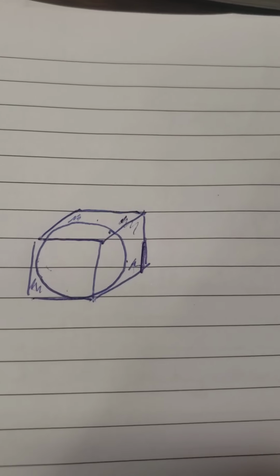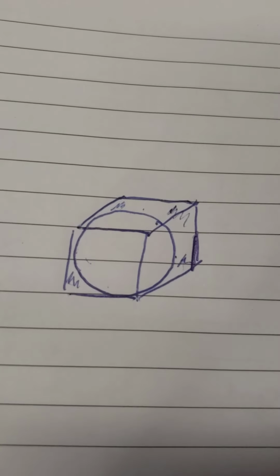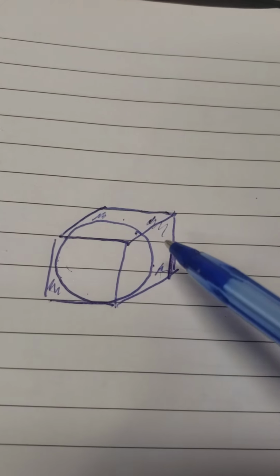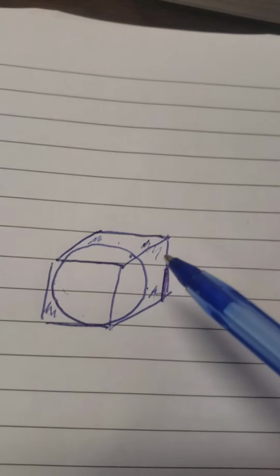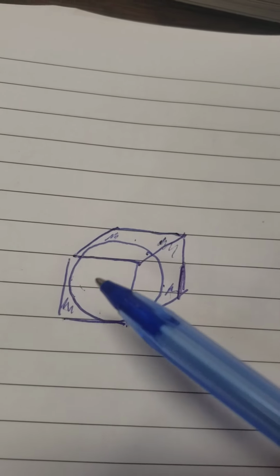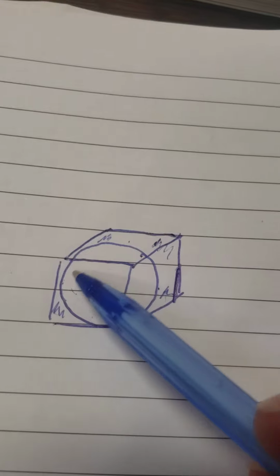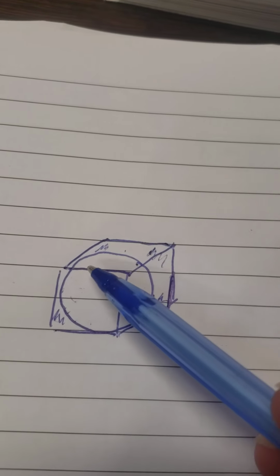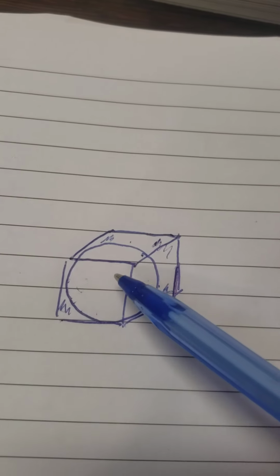So what this question wanted us to do was find the total surface area of the sphere as a percentage, as a proportion, of the total surface area of the cube. If we look at this picture, we can see that the total surface area of this cube is going to be greater than the total surface area of the sphere.